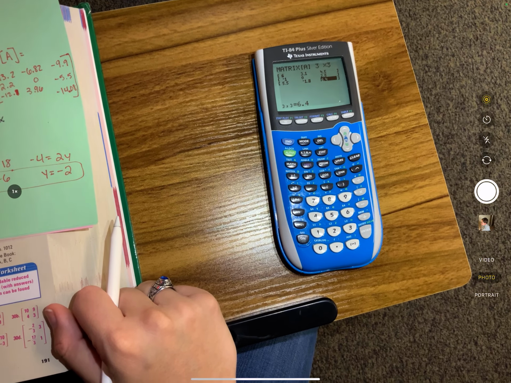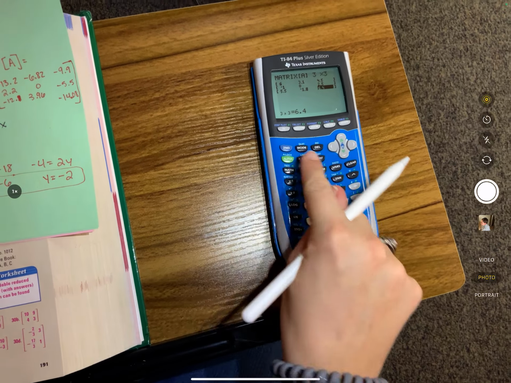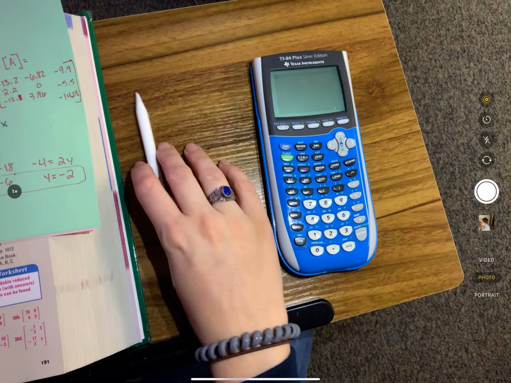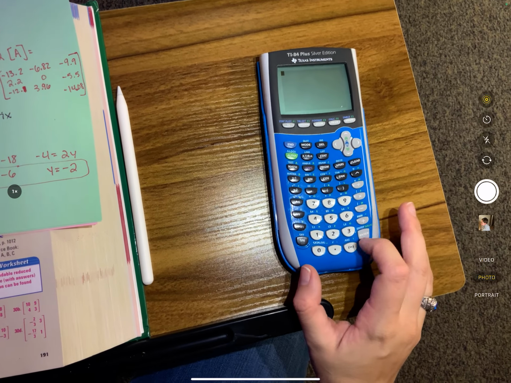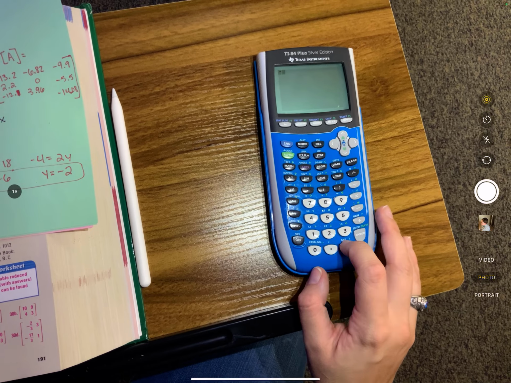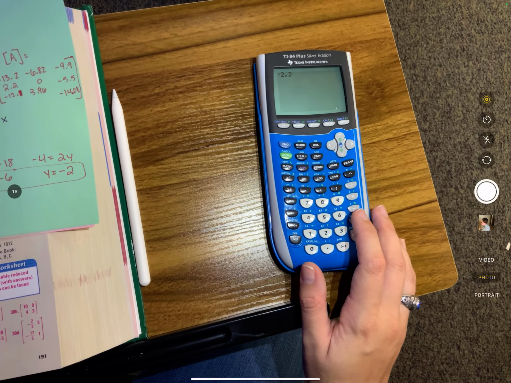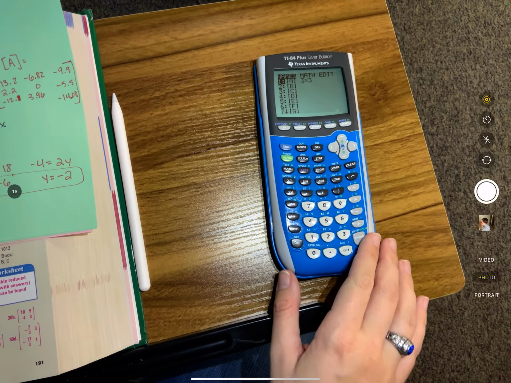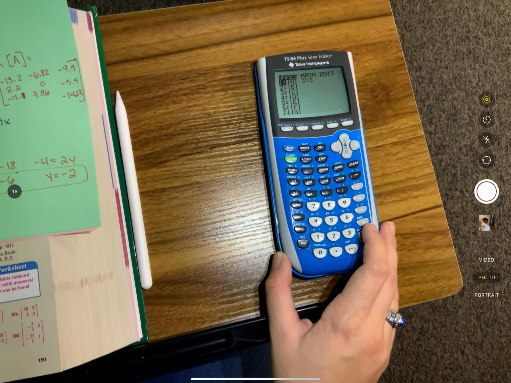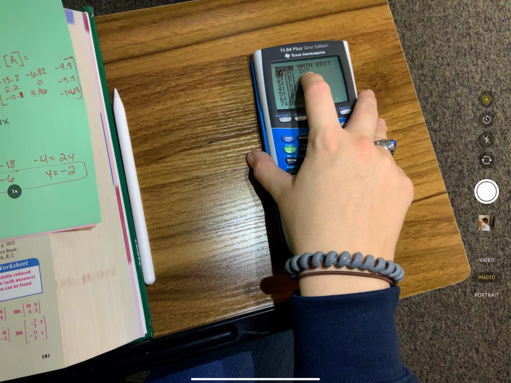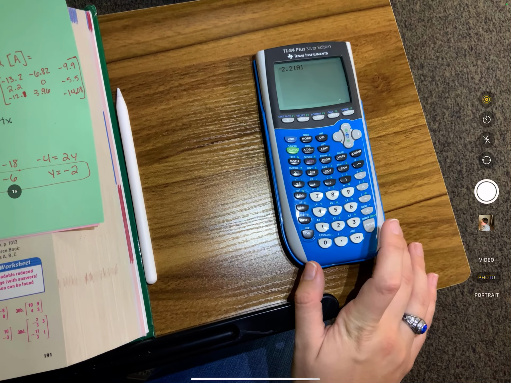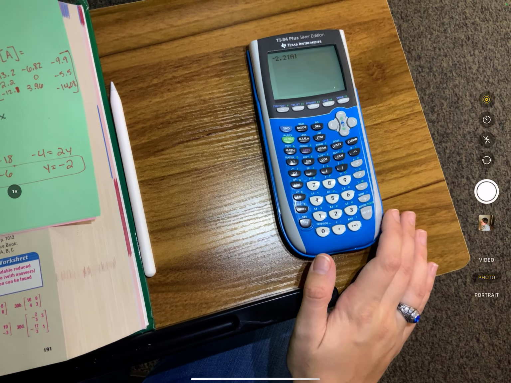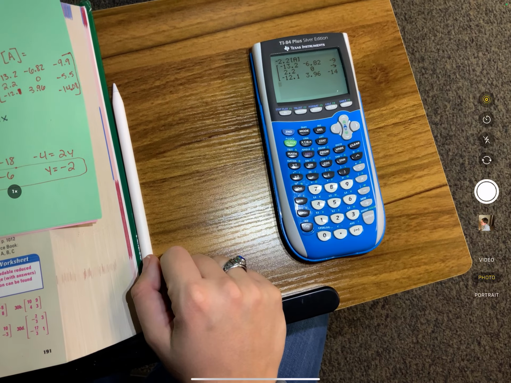All right, everybody have that? Yep. All right, hit second and then quit. Now type negative 2.2 and then hit second and get back to your matrix. Now we want the one that has a name, and it'll show you that it's a 3 by 3. So it should look like that. And hit enter. And there's your answer.